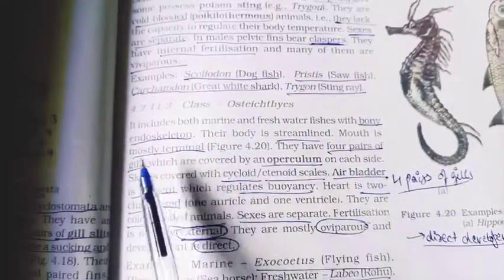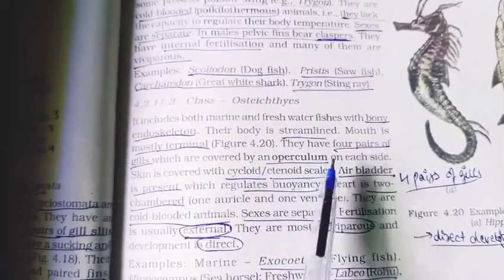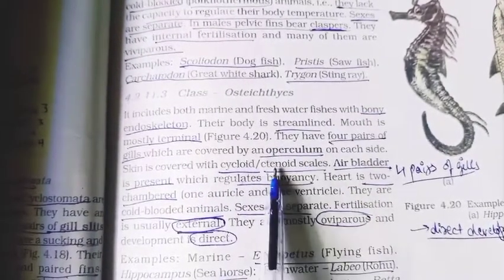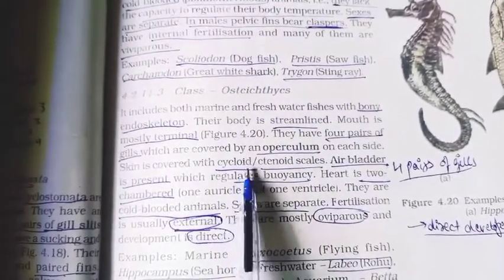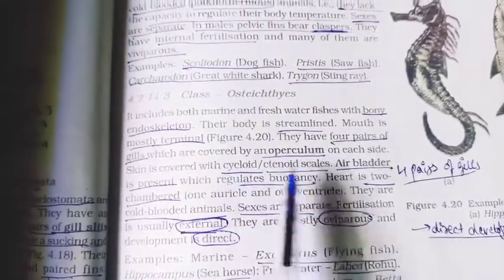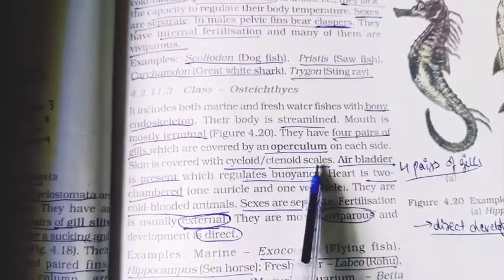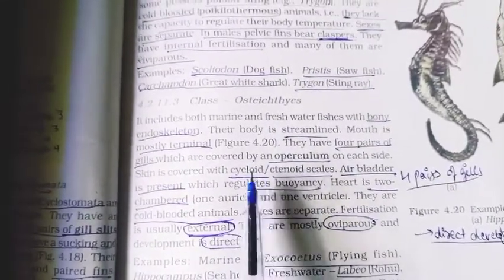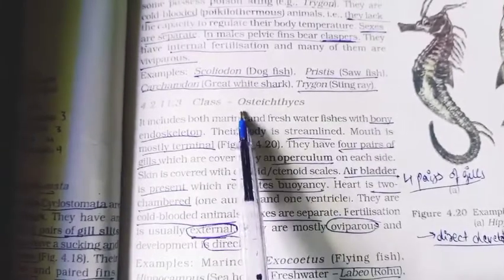But in Osteichthyes, gills are covered by an operculum on each side. The skin is covered with cycloid or ctenoid scales. In Chondrichthyes we studied that placoid scales are present. So it's a unique character that in Osteichthyes cycloid scales, or we can say ctenoid scales, are present. Cycloid we can learn as round scales. So round scales are present in Osteichthyes.